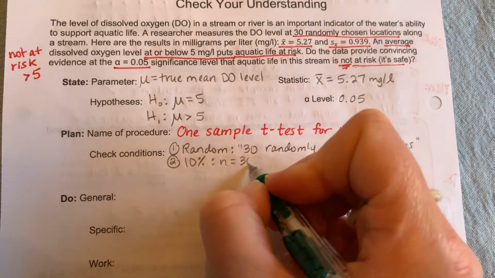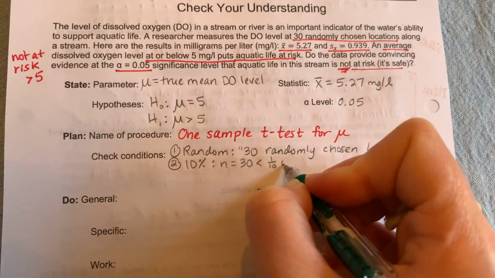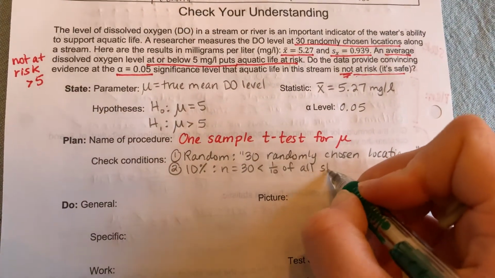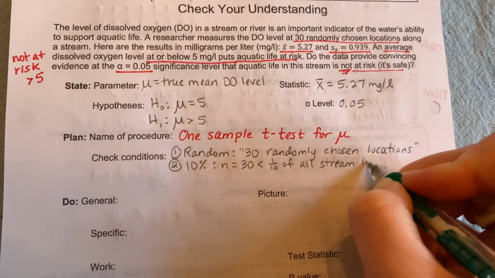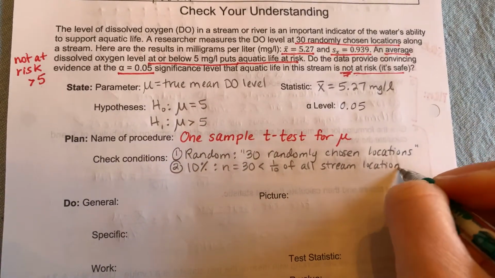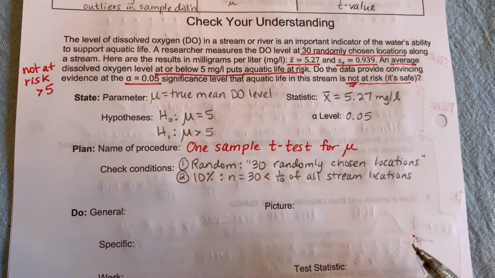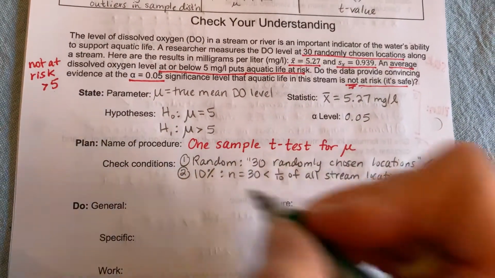So number 2, the second condition is the 10% condition. We have n equal to 30. So is 30 less than 1/10 of all the population? Let's see, the population would be stream locations. Yes, I think in a given stream you can find way more than, let's see, 10 times 30 is 300, way more than 300 stream locations. So both of those conditions are met.